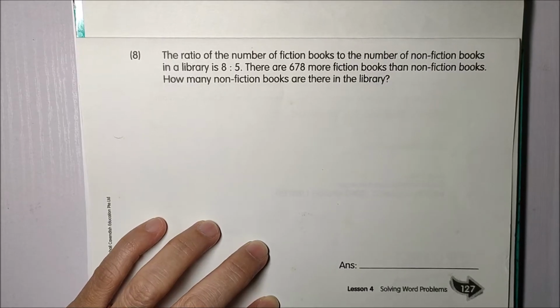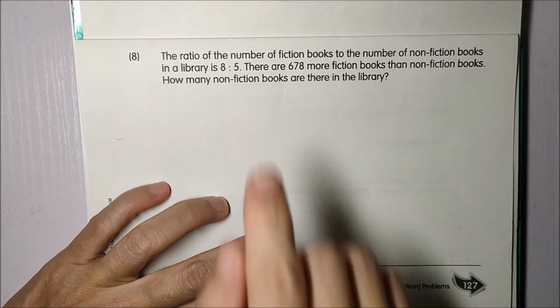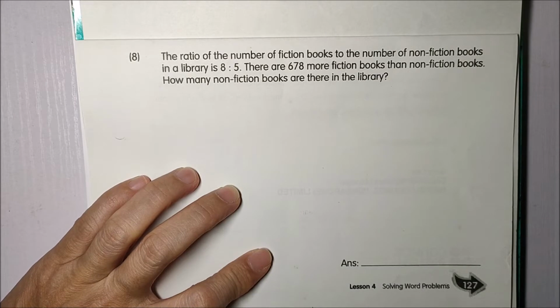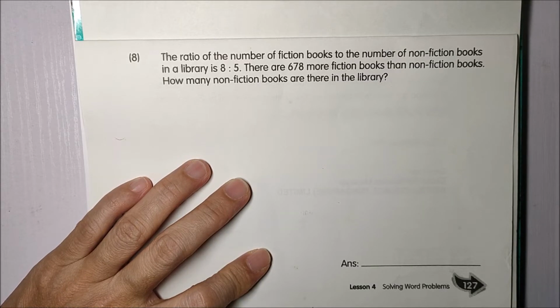We're going to do a question on ratio. Let's read the question. The ratio of the number of fiction books to the number of non-fiction books in a library is 8:5. There are 678 more fiction books than non-fiction books. How many non-fiction books are there in the library?